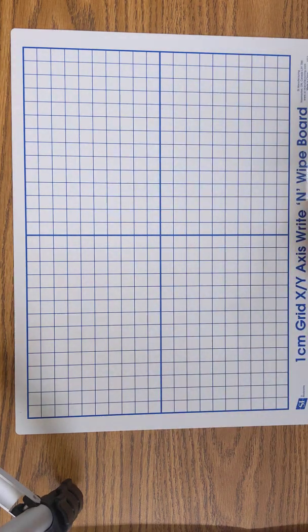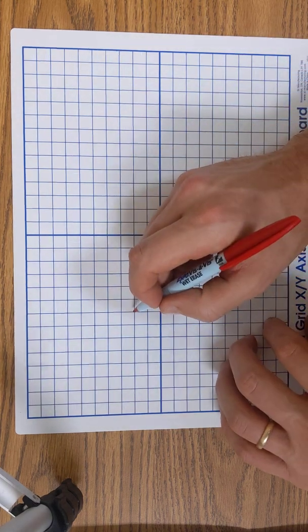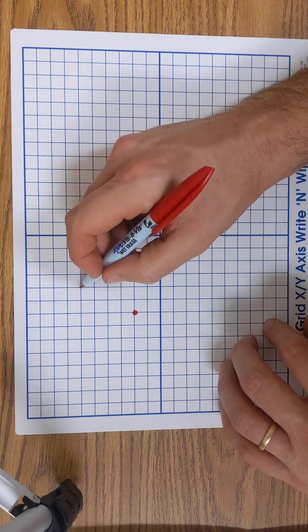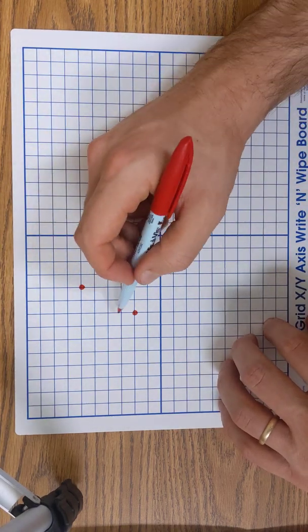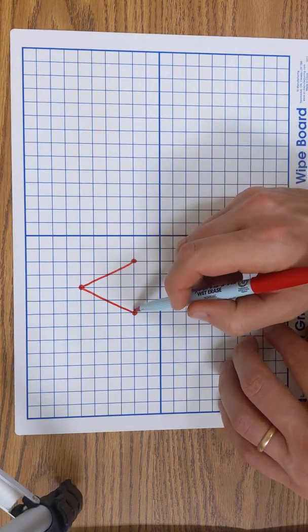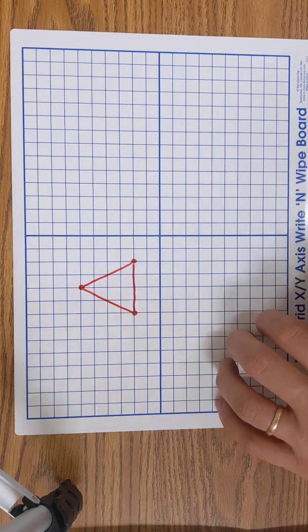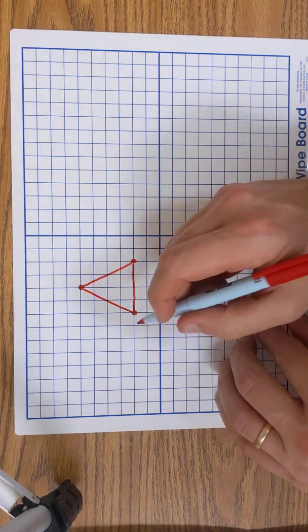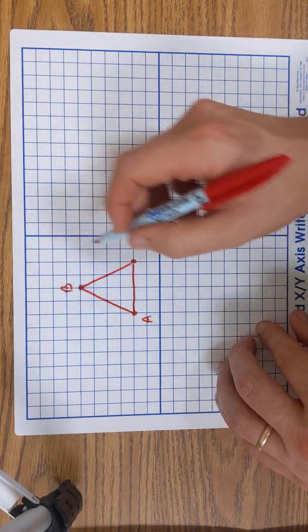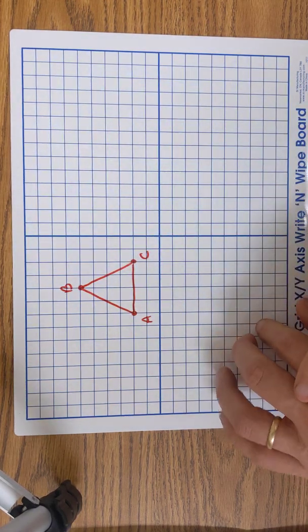So we're going to start with our grid, right? We've got our X and our Y axis, and we're just going to start by putting 3 points on this grid and draw the triangle. It can be any 3 points. And then I'm going to connect my 3 points and construct my triangle. Now, so that I can keep up with corresponding parts, I'm going to put labels. So let's call that guy A. Let's call this guy B. And C is going to be right there.